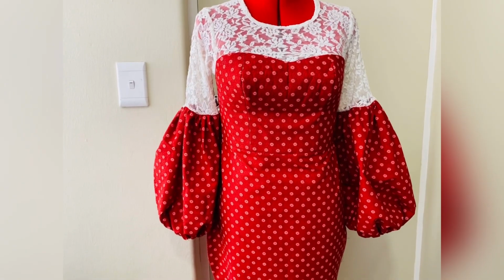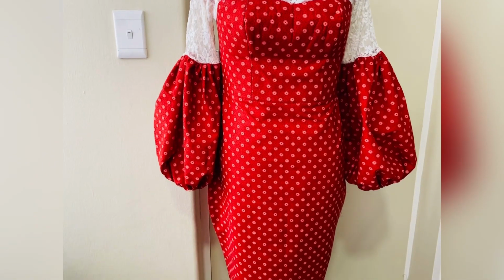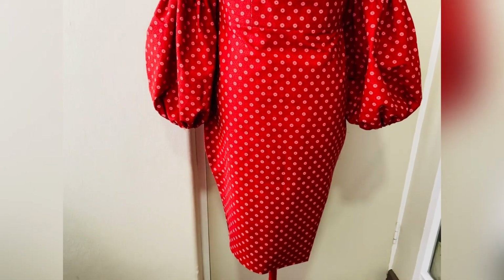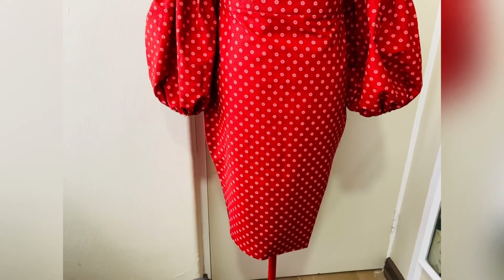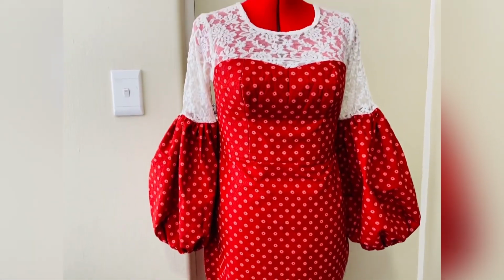In today's video, I'll be showing you how I made this bustier dress with yoke. I know this is something you'd like to know more about. Please keep on watching and let's get started.